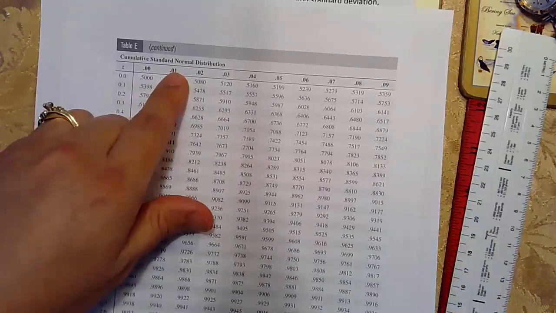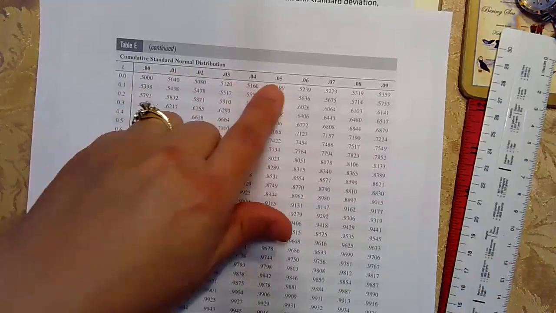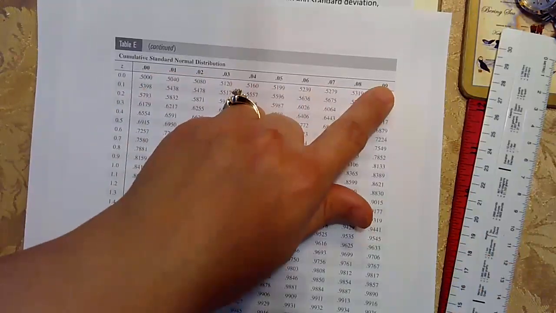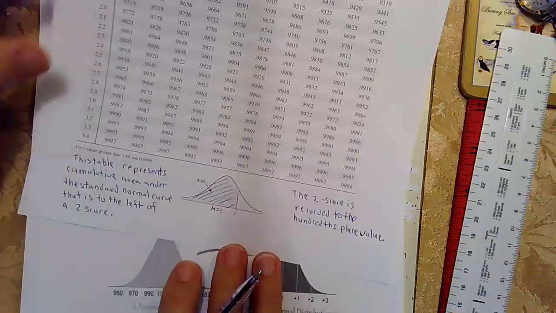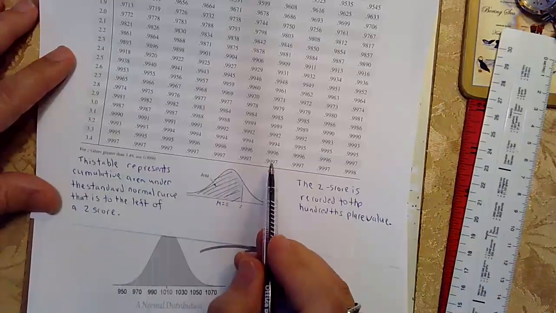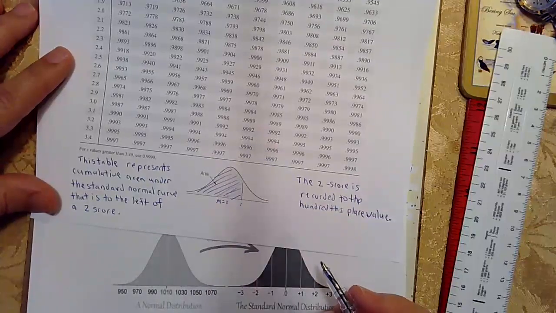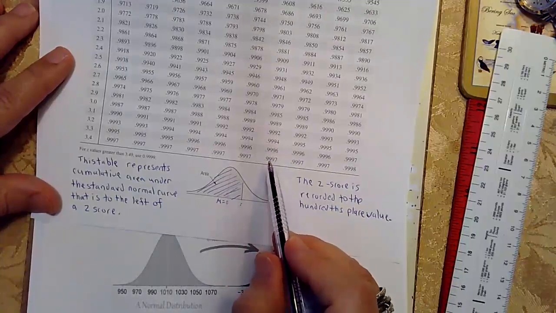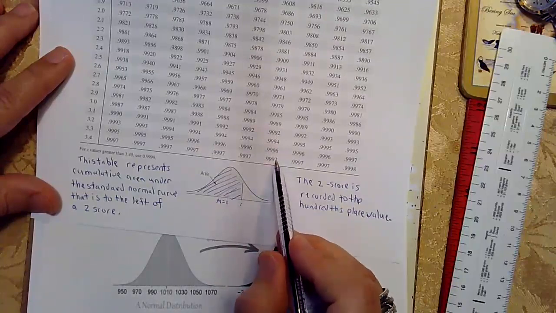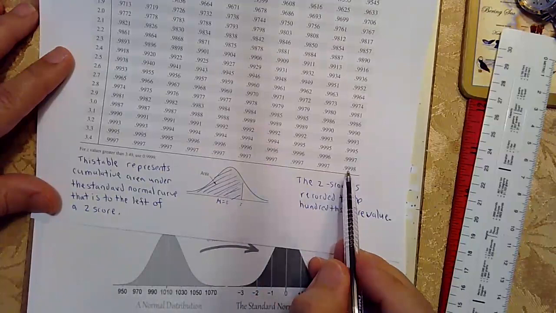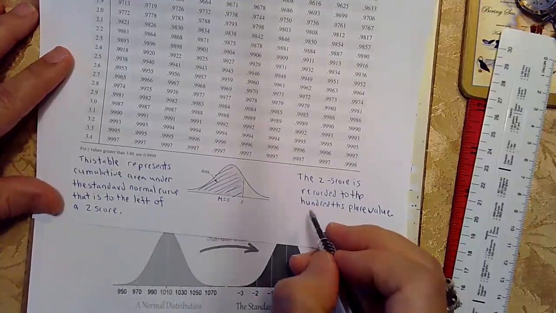All the z's are recorded to the hundredths place, tenths, hundredths. Whereas the areas, these are all areas under the curve, the area is recorded to the 10,000ths place. See, tens, hundreds, thousands, 10,000ths.